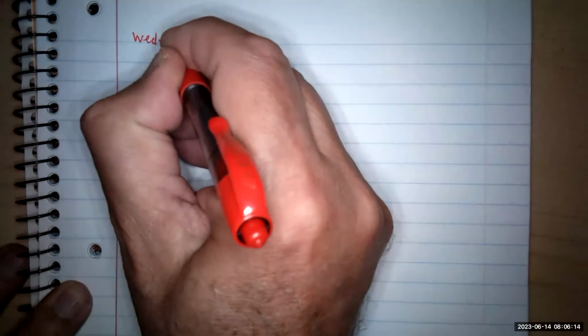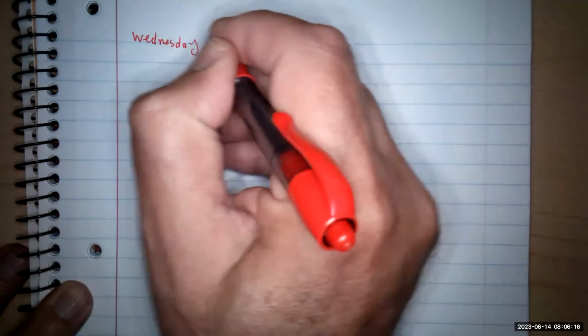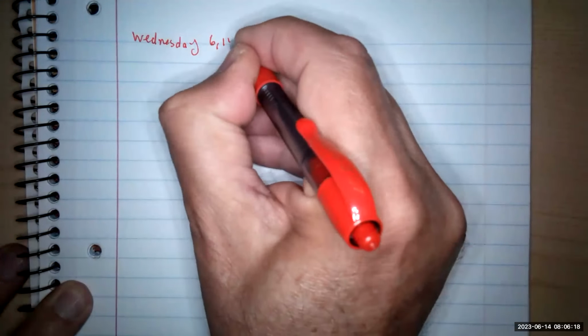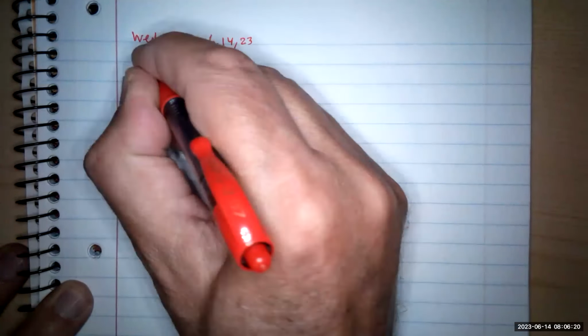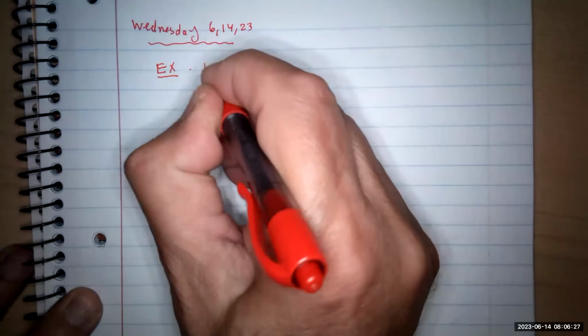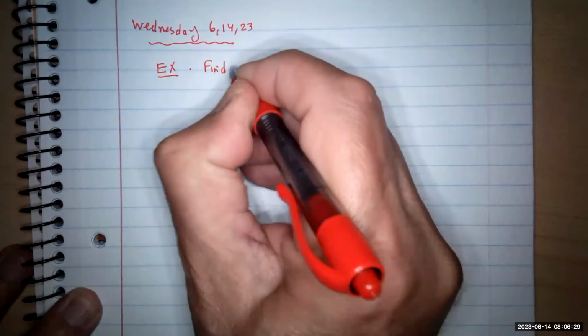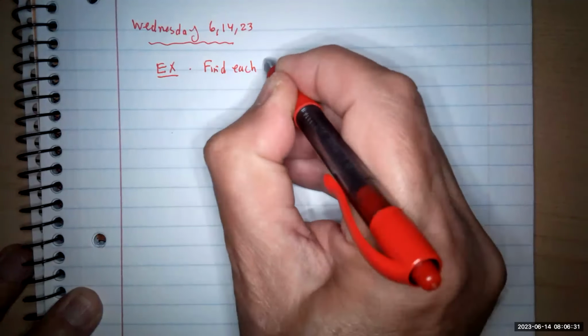So this is Wednesday. Continuing with finding each limit again. Example: find each limit.